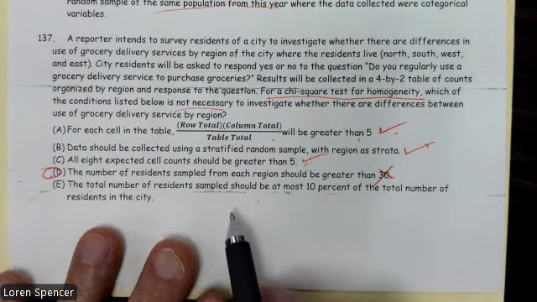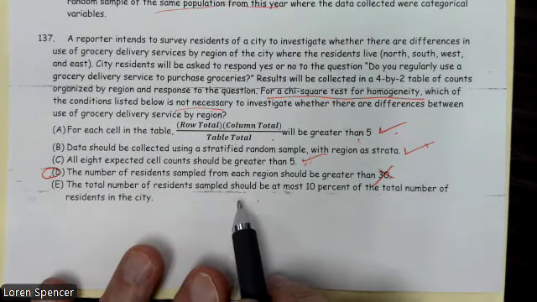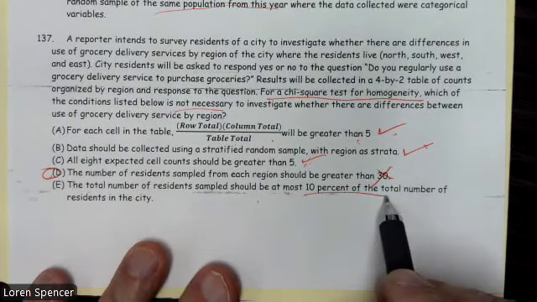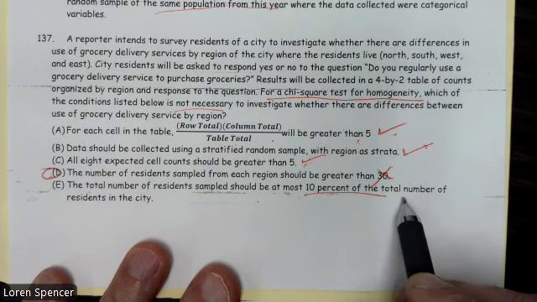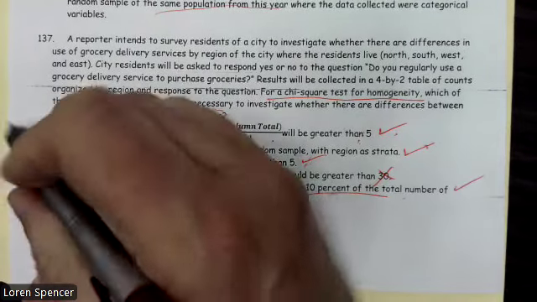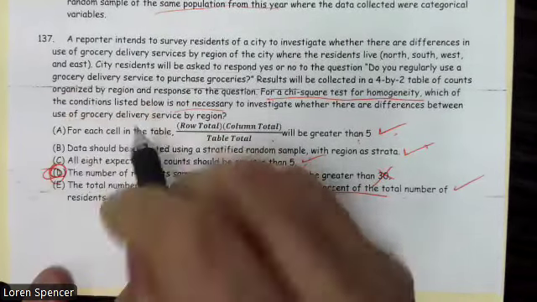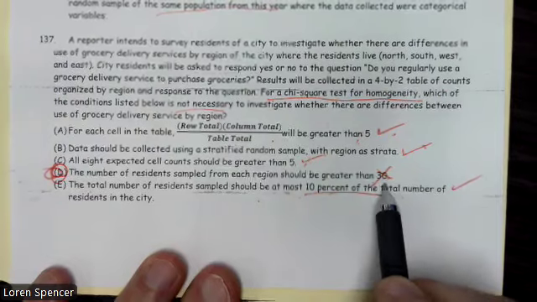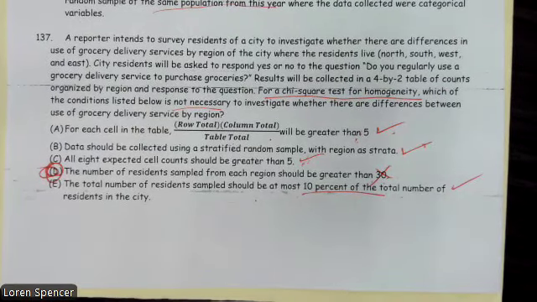The total number of residents sampled should be at most 10%. Yes, we can't exceed the 10%. We have to have that. That is a true statement. So our answer choice, the one that's not appropriate, is D, because this is for the central limit theorem and applies to tests for means.